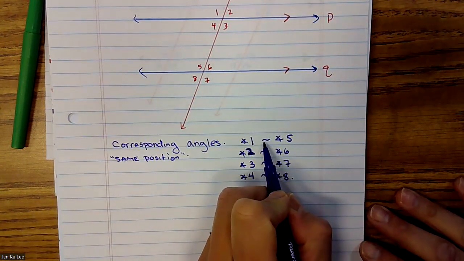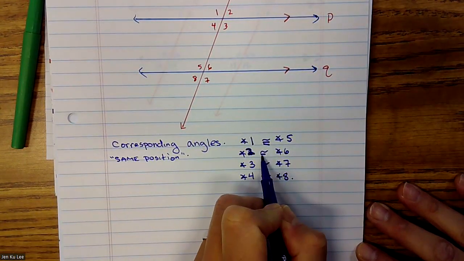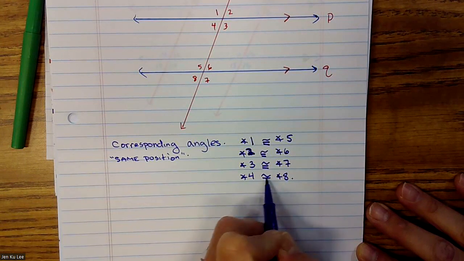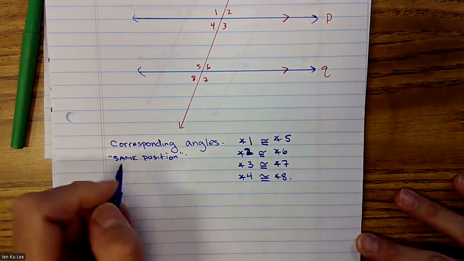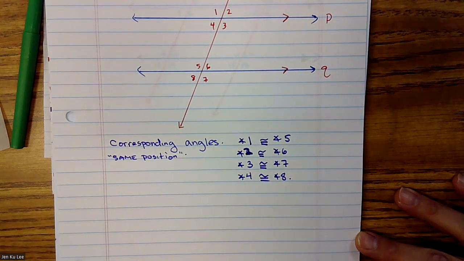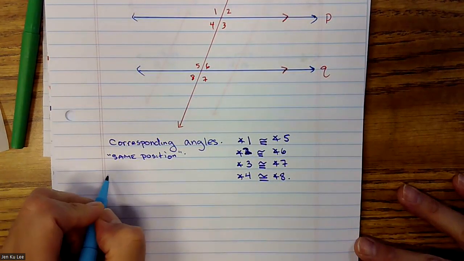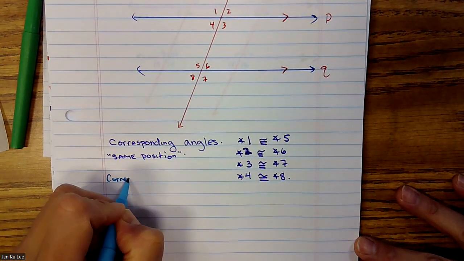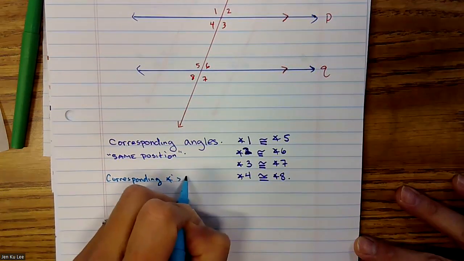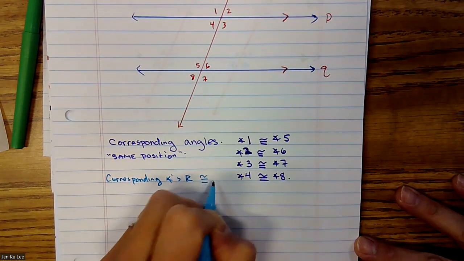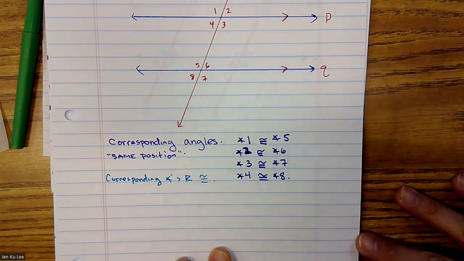So I can change this into they're equal. And we learned this symbol last class, right? That they're equal to each other. Okay, so I can put here that corresponding angles are congruent. Make sense? Yeah. Questions on that? No?